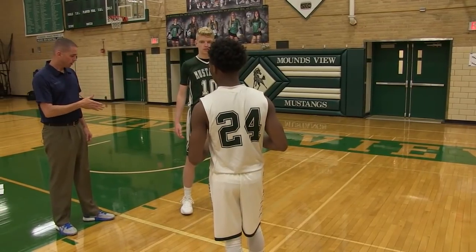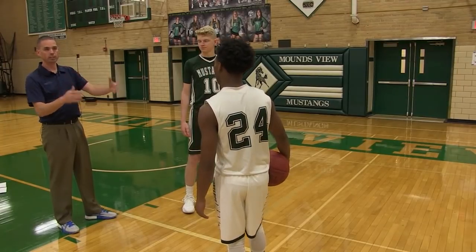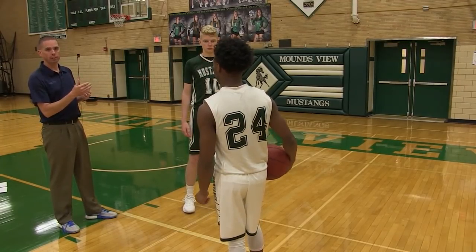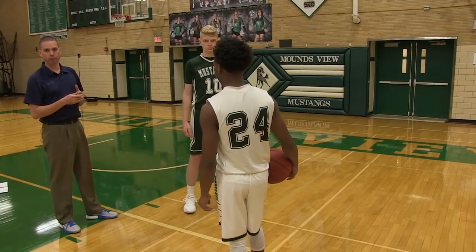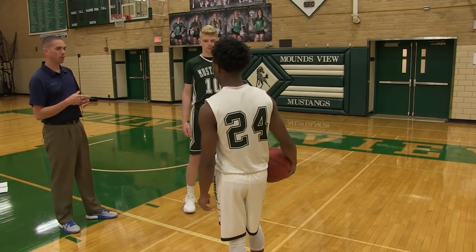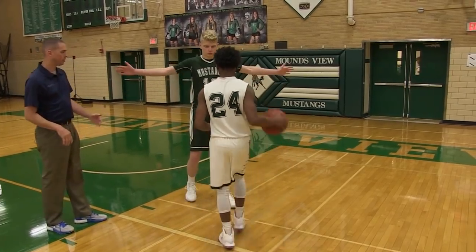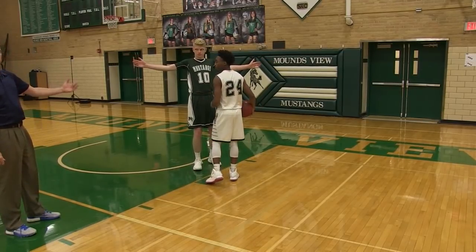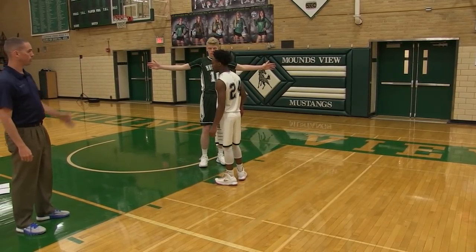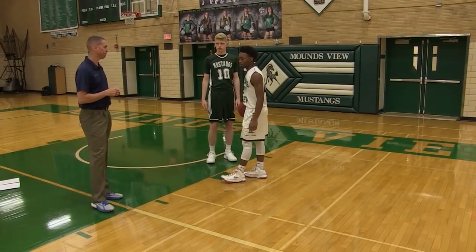Okay, so we talked about establishing legal guarding position, 2 feet on the floor facing your opponent. Once you've done that, you can maintain your legal guarding position by doing a number of things. One, you can move backwards and maintain your position. So you have the ball handler dribbling at the defender. He's moving backwards towards the goal. If we have displacement, contact through the defender, this will be an offensive foul charged to the ball handler.